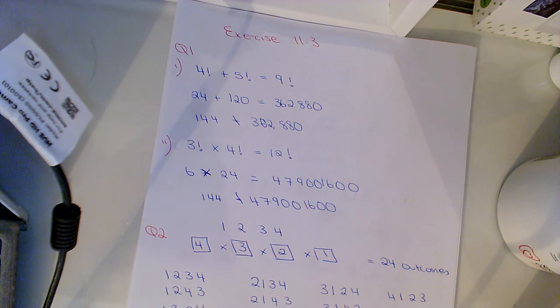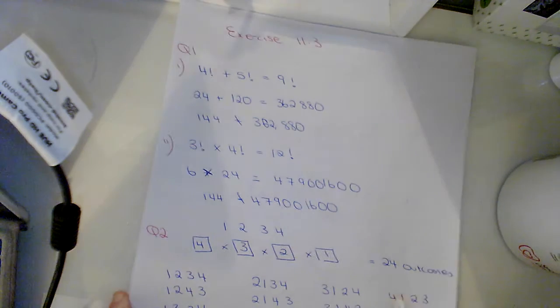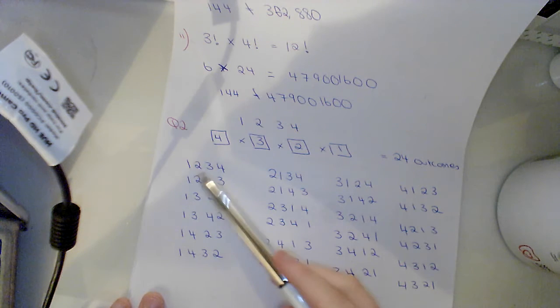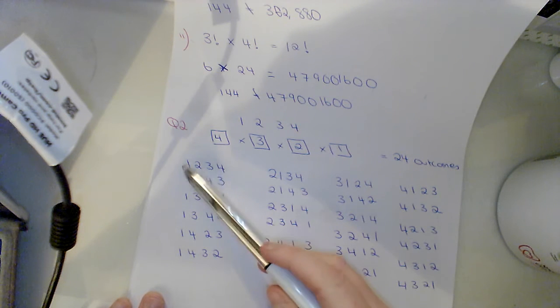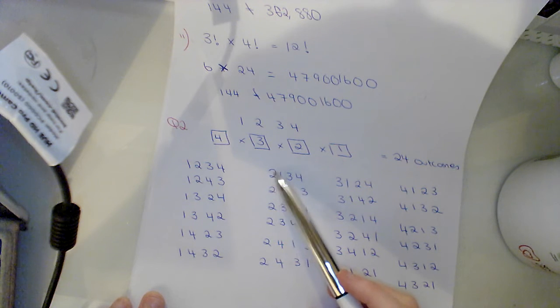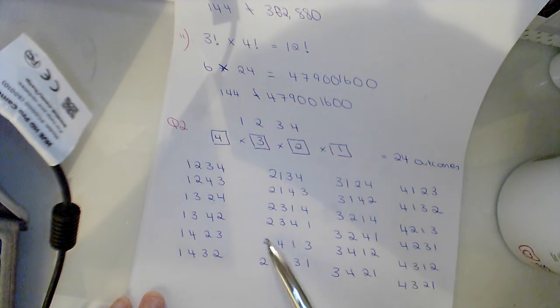So what I did then is I realised I have to get 24 outcomes, and that each number can only be used once. So I did 24 divided by 4, and I get 6. So each of them are going to have to start with number 1 6 times. So 1, 2, 3, 4, 5, 6. Each of them are going to have to start with 2 6 times. 1, 2, 3, 4, 5, 6, 3 and so on, 4 and so on.